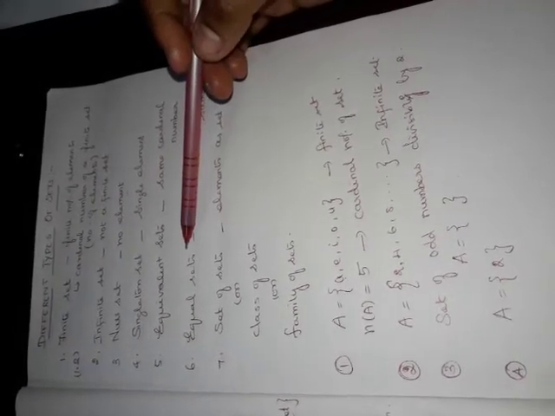Most of the students will get confused with equivalent and equal. So when you are learning itself, make it clear. Equivalent means it will have the same cardinal number. Two sets are said to be equivalent sets if they have the same cardinal number. What is meant by cardinal number? The number of elements in the set.